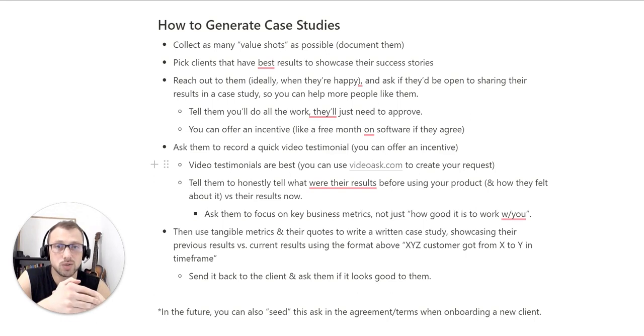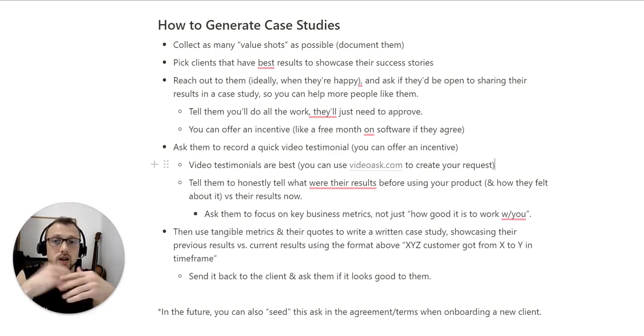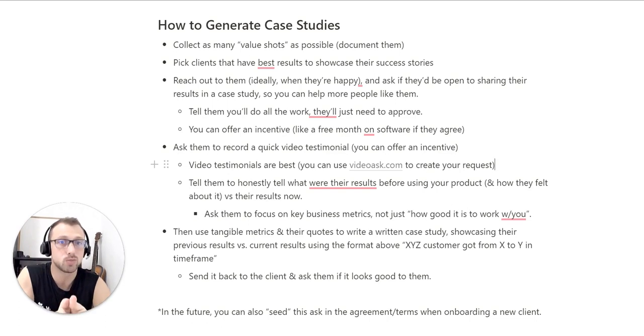What you want to ask them is basically, in that Video Ask, you just send them a link and they record like 2 minutes from their phone. You want them to honestly tell what their results were before using your product and how they felt about it, versus their results now, how they feel about it now, and what they would say to somebody who is on the fence, for example.